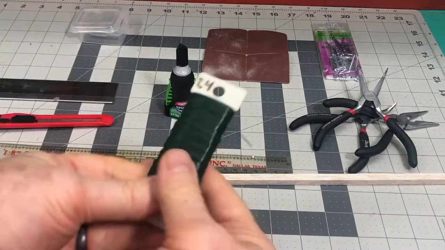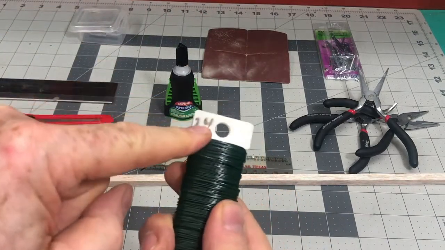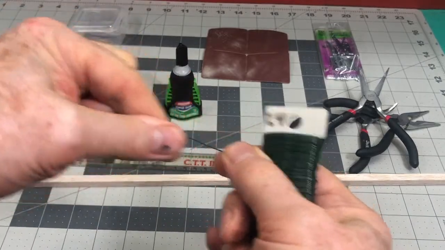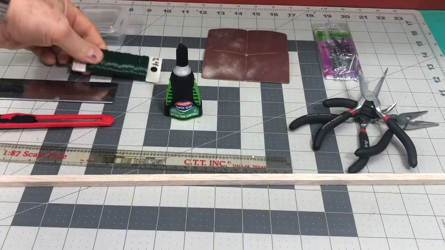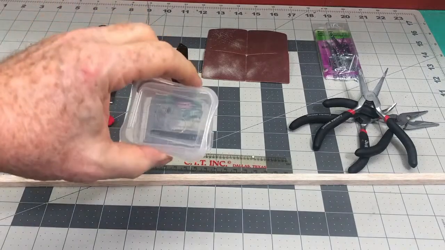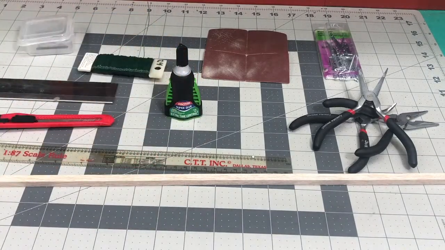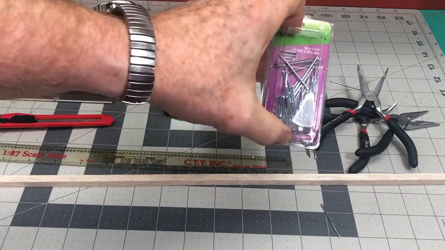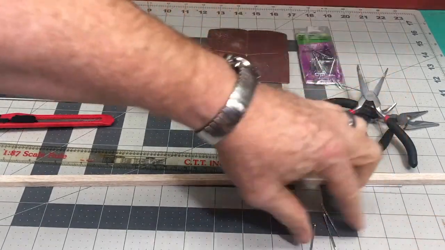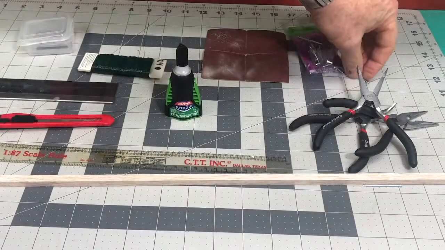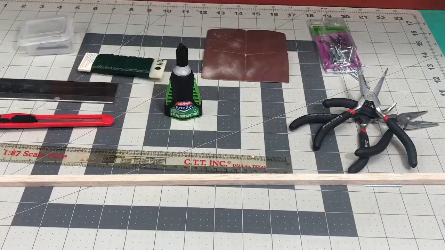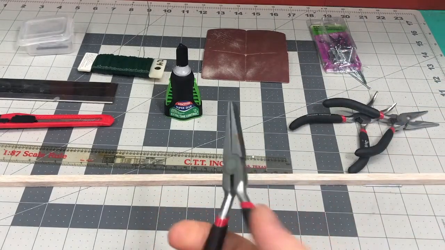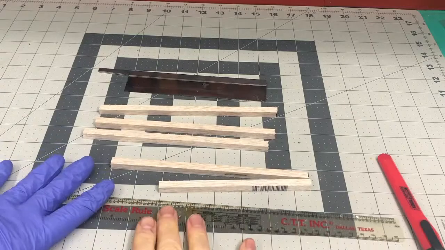Florist wire, 24 gauge works great. Also something to cut that with. And some nails. We'll use these to stick into the bottom of the tree trunk so we can stick the tree into the florist foam. And also pliers to stick the florist wire into the tree and some CA glue.